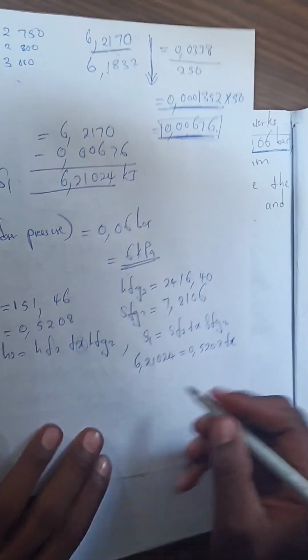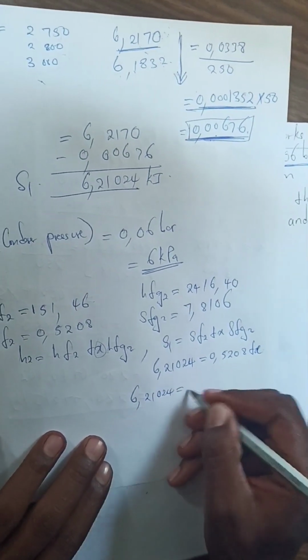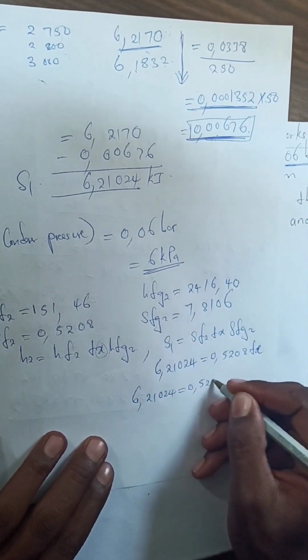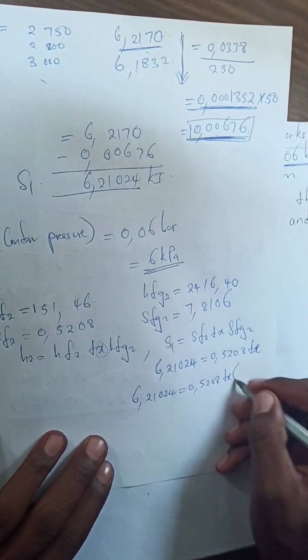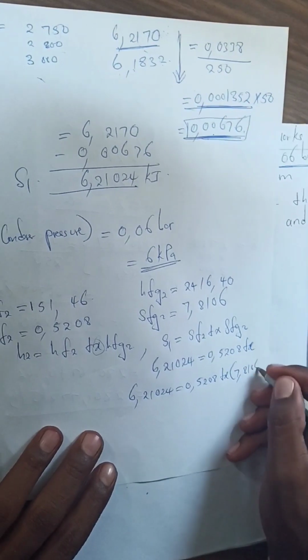Then actually here we are not having enough space, so let me write it here: plus x, then SFG, 7.8106.